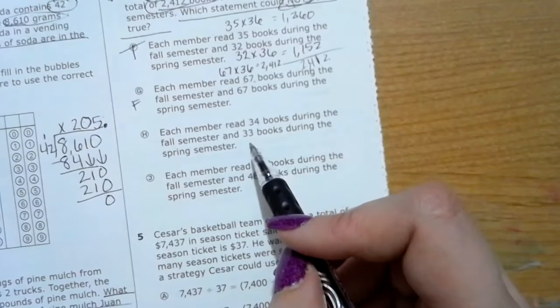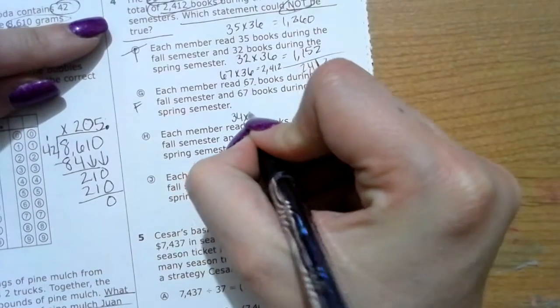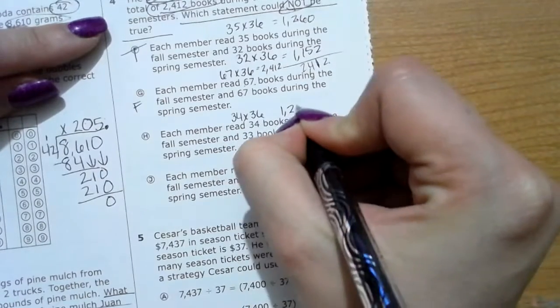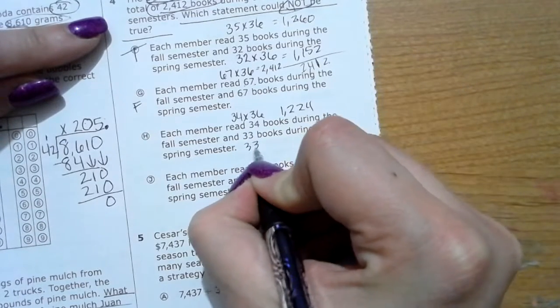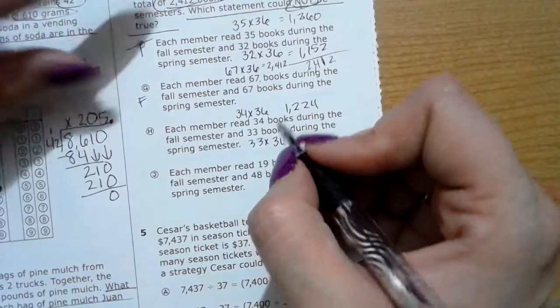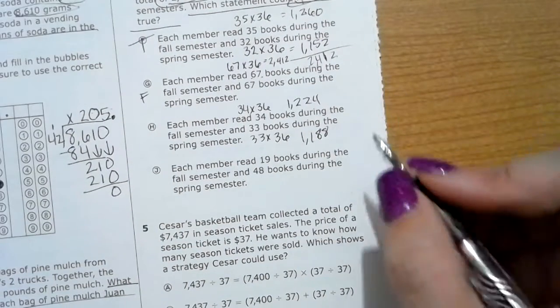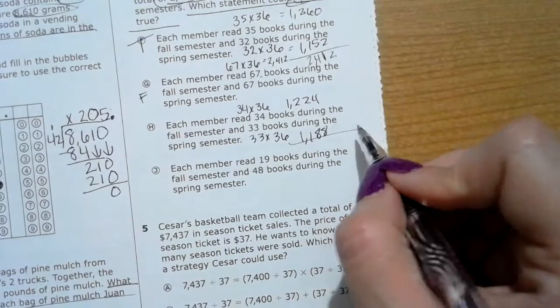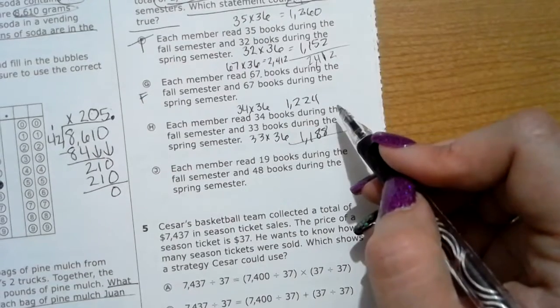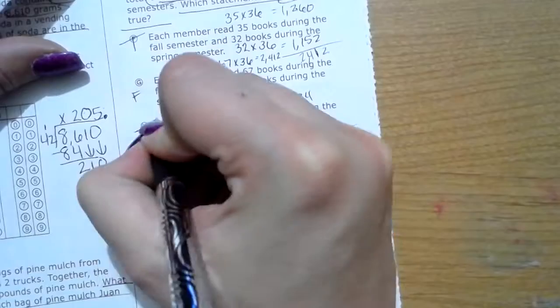So 34 times 36 gives me 1,224. And then 33 times 36 gives me 1,188. So if I add those together, I get that 2,412. So that one's true.